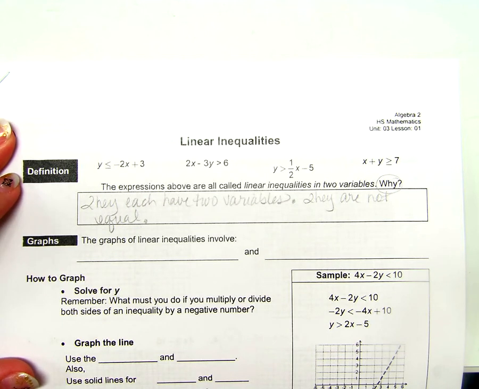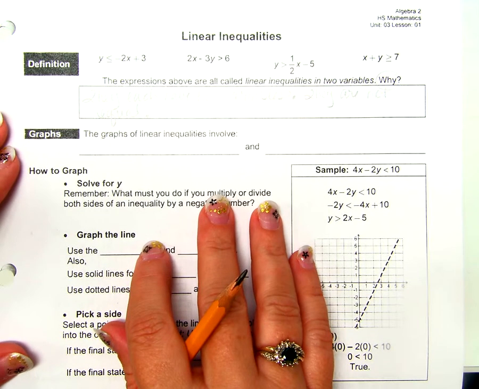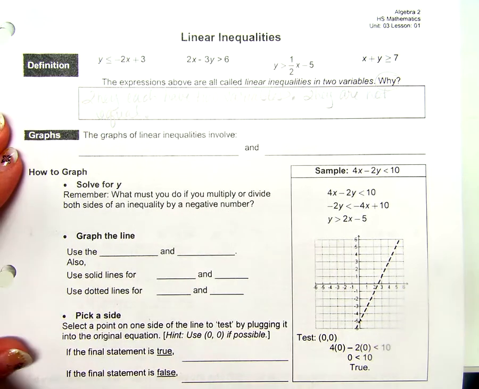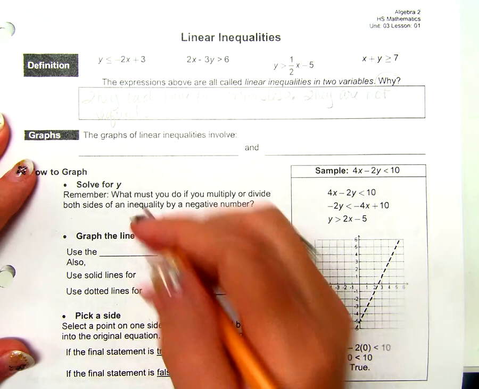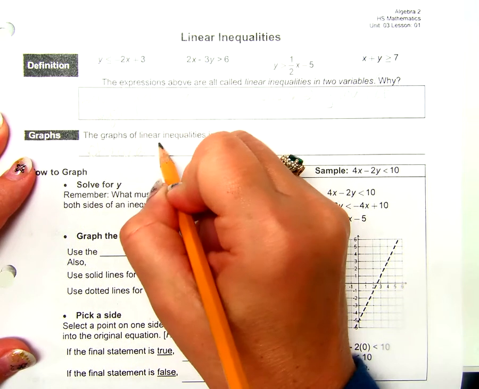The graphs of linear inequalities involve 2 things. Do you remember what those 2 things are? And I'm saying remember because this is still a review of linear functions. We have a shaded region.